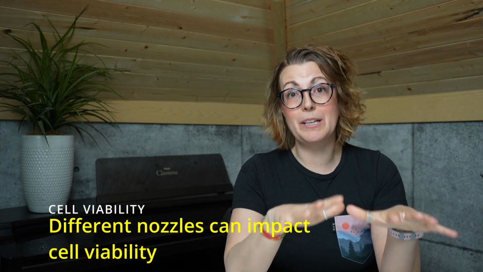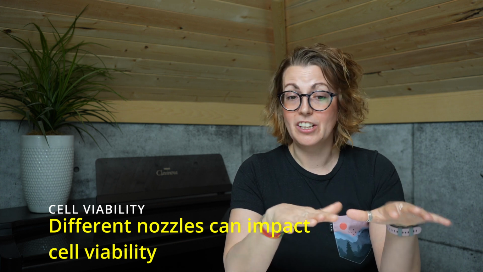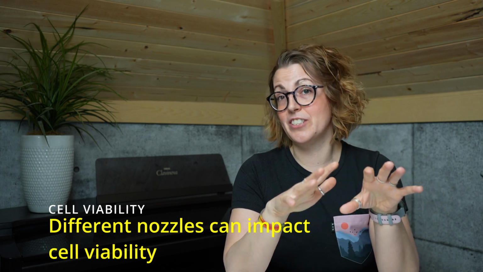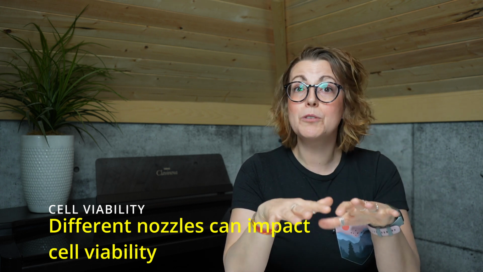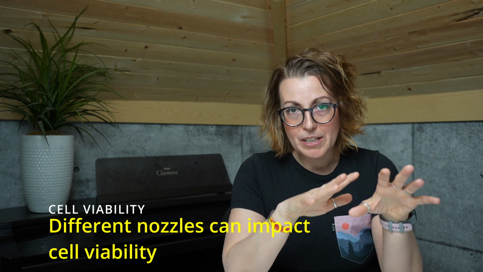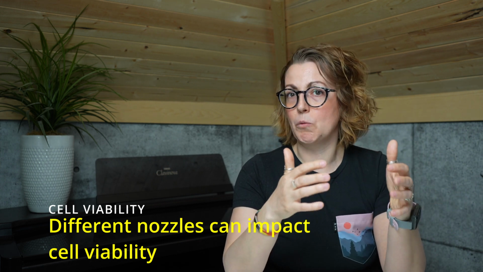Nozzle size can really impact your cell viability. Smaller nozzles can generate higher shear forces that may damage cells. Smaller nozzles also run at a higher pressure, which we'll talk about shortly. This can also impact your cells, especially if dealing with sensitive cells.